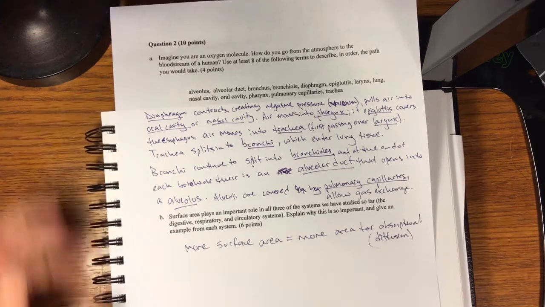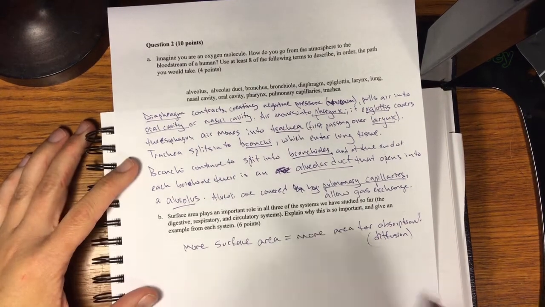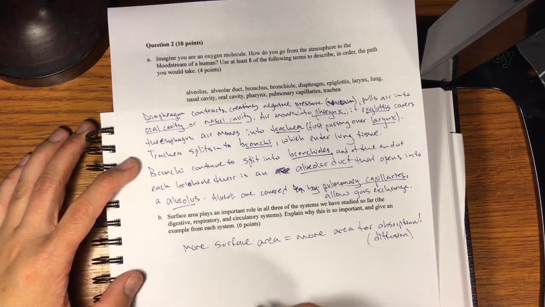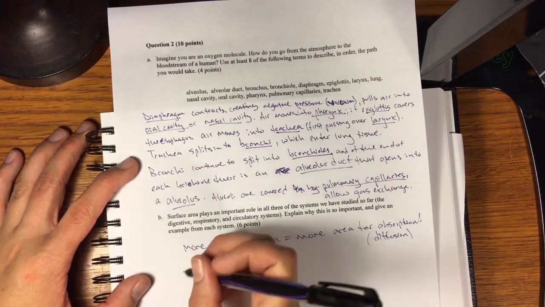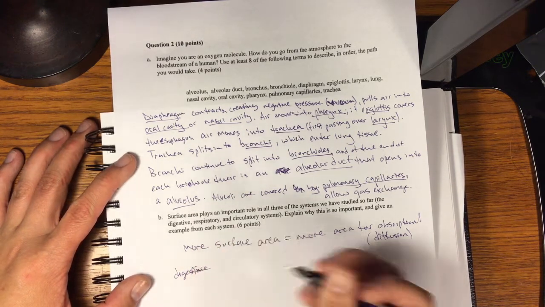Okay, this quiz doesn't include the reproductive system, but in the reproductive system, the surface area is incredibly important in the seminiferous tubules because it allows for a lot of area for cell division. So it's still just a lot of area for something to happen. Okay, but in our specific systems, we talked about this in the digestive system. And people actually had some really good thoughts that we didn't discuss.